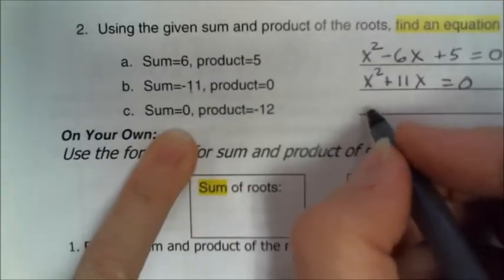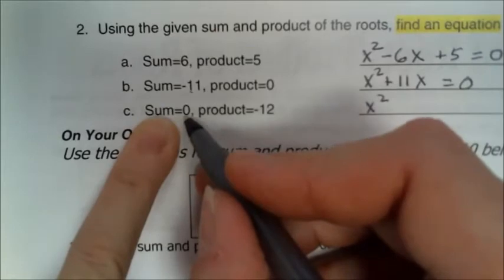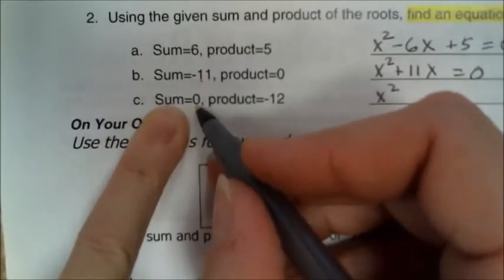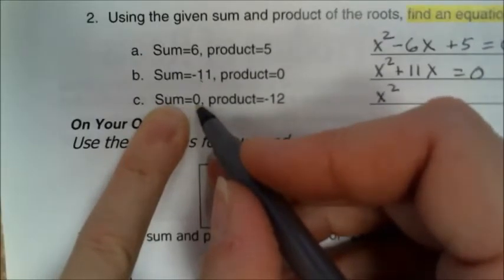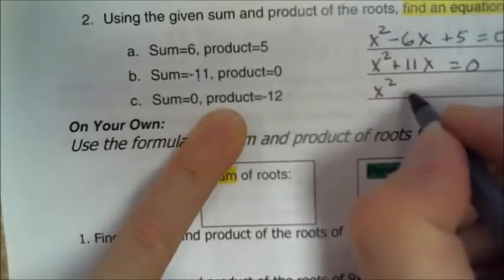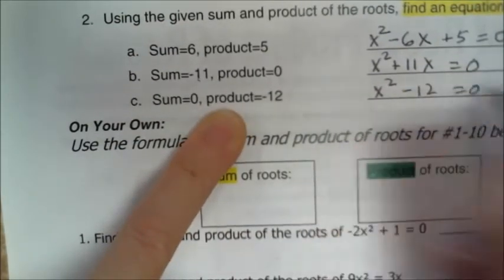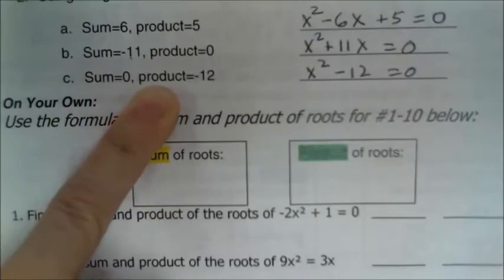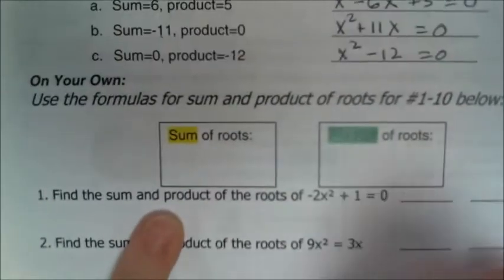The next one, x squared, well, this is 0x, which you don't even write. You don't have to. 0x is just 0, so you will omit that term. The product is negative 12 minus 12 equals 0. So those are pretty easy if you know the sum and product. All right, so let's review again.